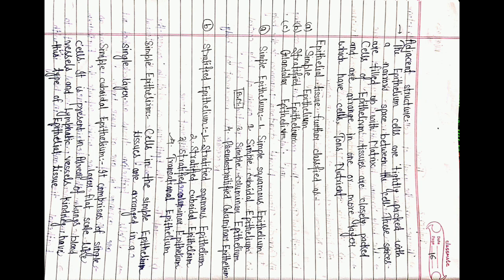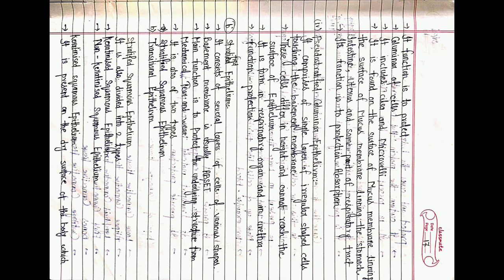Simple epithelium. Cells in simple epithelial tissues are arranged in a single layer. Simple squamous epithelium comprises a single layer of flat, scale-like cells. It is present in the alveoli of lungs and blood vessels. Its function is to protect.